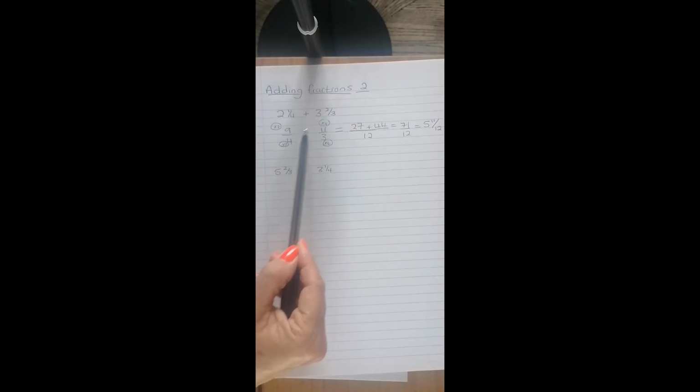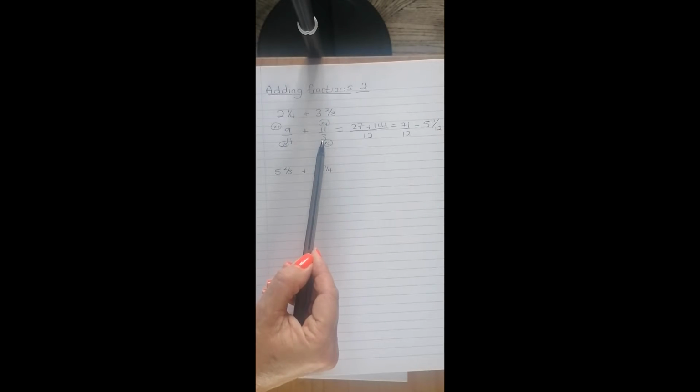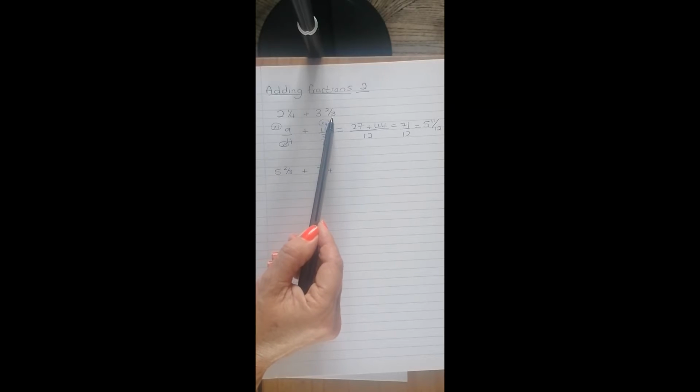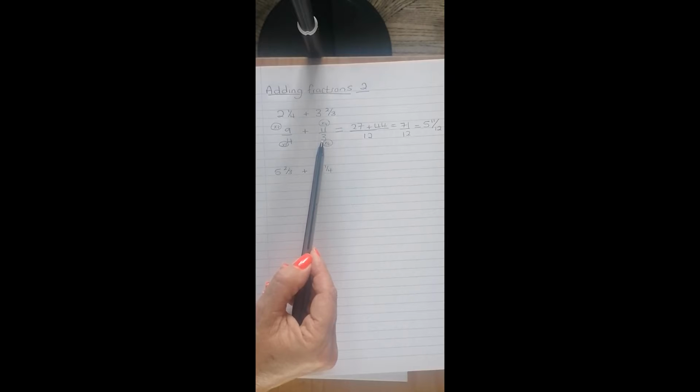The whole part multiplies the denominator and you add the numerator. The denominator stays the same. Notice the denominator stays the same. So let's do it. 2 4s are 8, plus that 1 is 9, that becomes 9 over 4. 3 3s are 9, plus that 2, 11, that becomes 11 over 3.